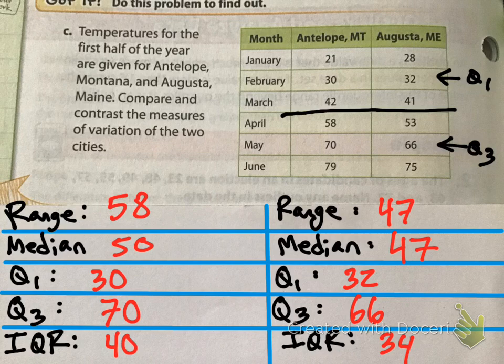Now, is our range the same as our median always? No! None of these numbers are ever always the same as one another. So if I'm going to compare the data, I'm going to say here, the range is bigger in Montana for our temperatures.